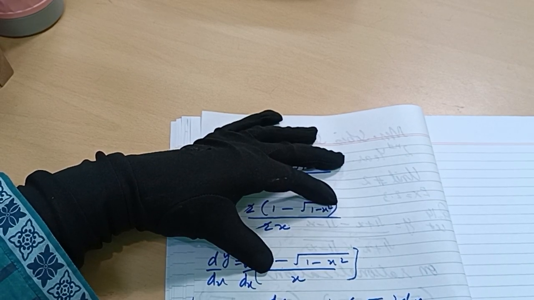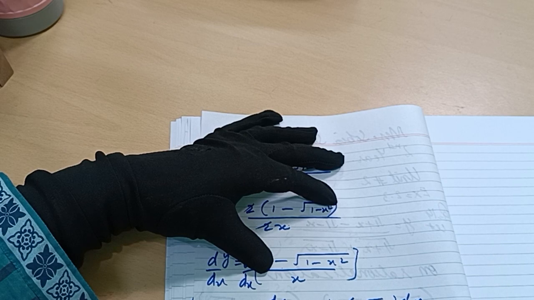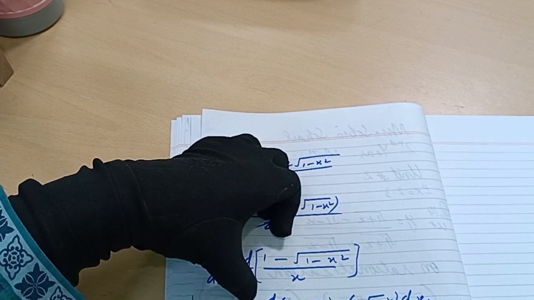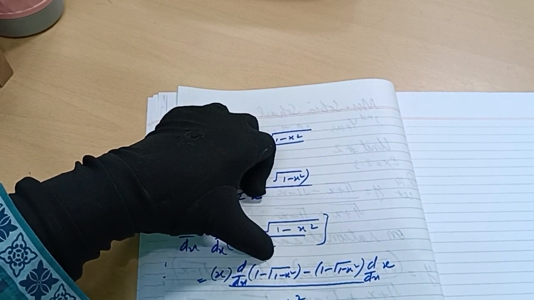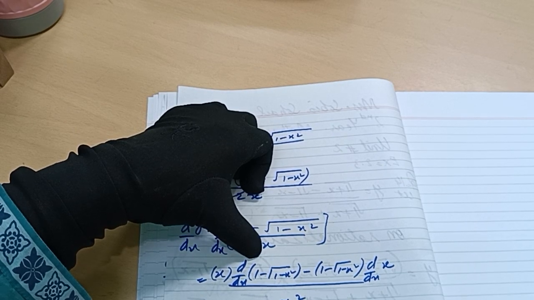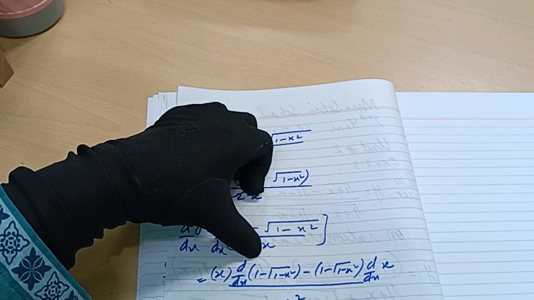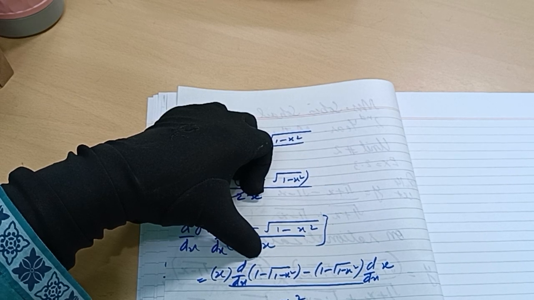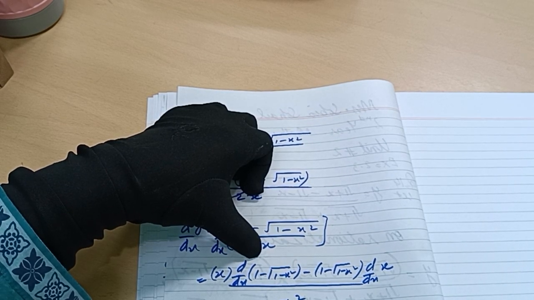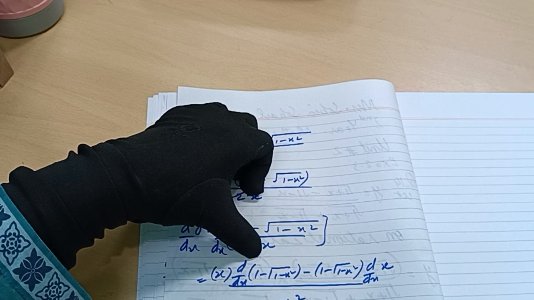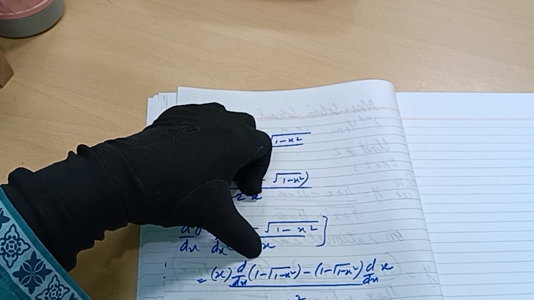Can I write this 1 over x square here? This x as it is, derivative of this constant is 0, minus, its power rule will be applied: power in the start, 1 minus x square power 1 by 2 minus 1, and derivative of the function, that is 1 minus x square.